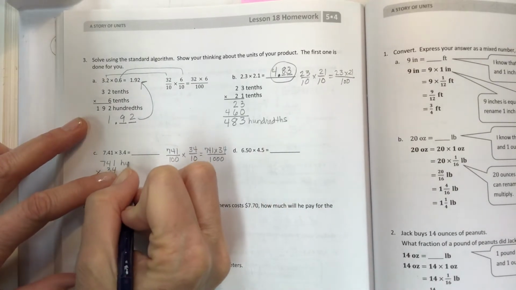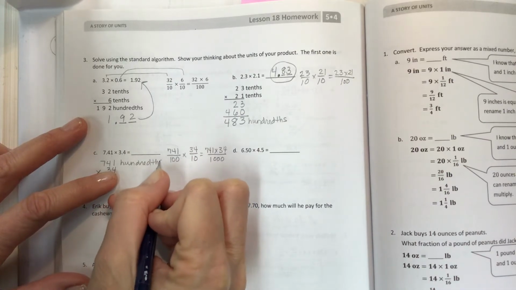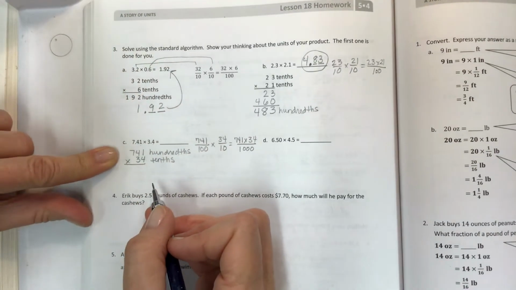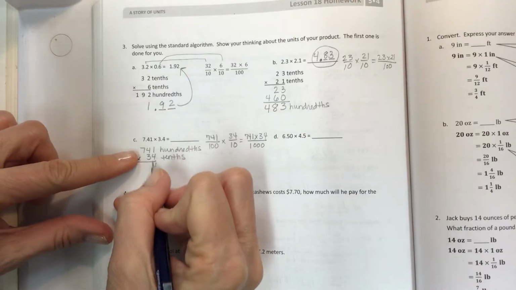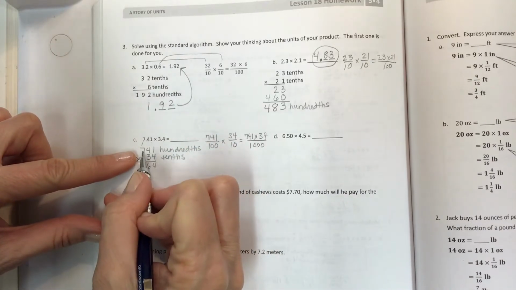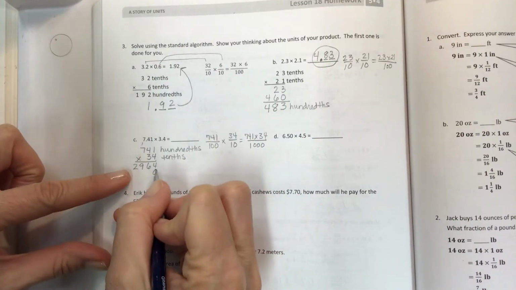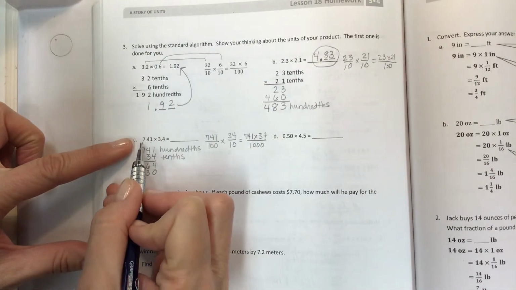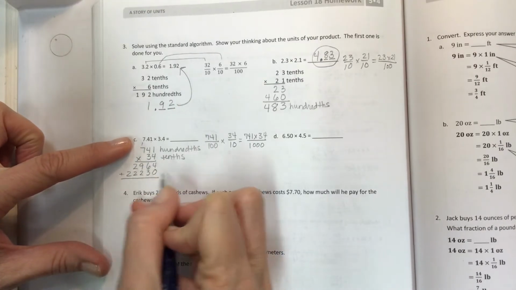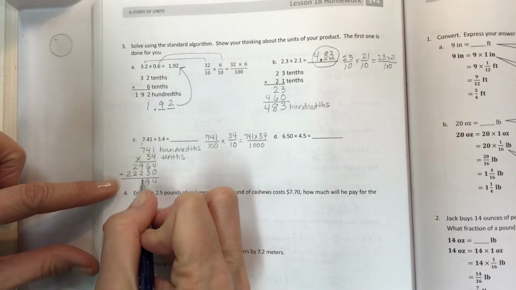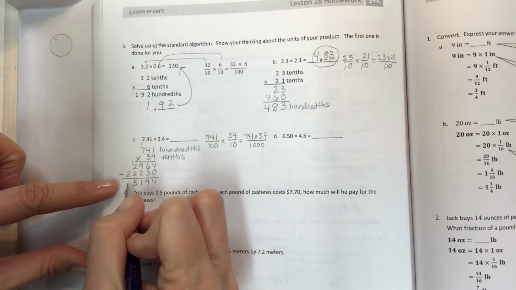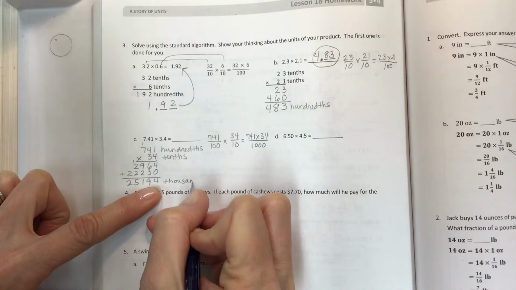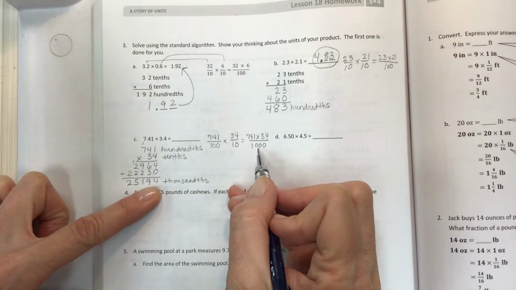This one's going to be hundredths, and this is tenths. Use the standard algorithm and solve there. 4 times 1, 4 times 4 is 16, carry. 4 times 7 is 28, plus 1 is 29. Move it over. 3 times 1, 3 times 4 is 12, carry the 1. 3 times 7 is 21, plus 1 is 22. Add them up. 4, 6 and 3 is 9, 9, 10, 11. 2 and 2 is 4, plus 1 is 5, and then 2 comes down. Hundredths times tenths is thousandths, just like that says.